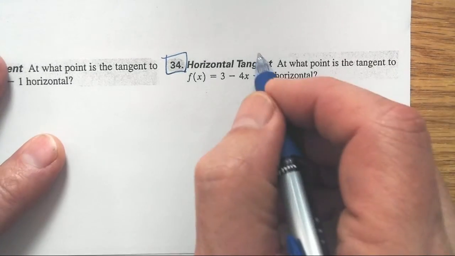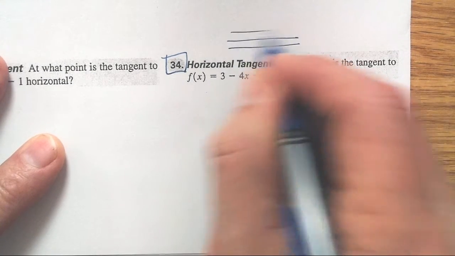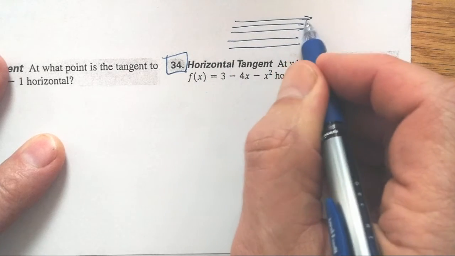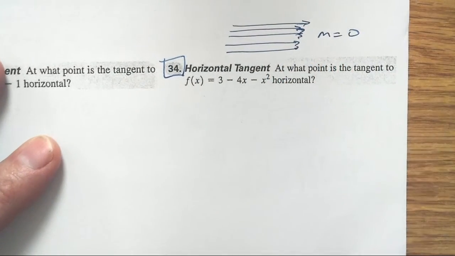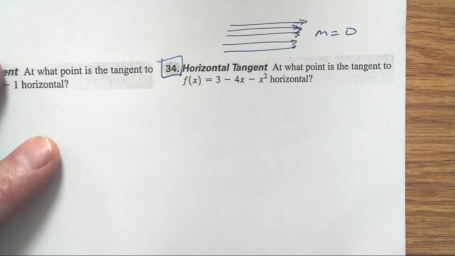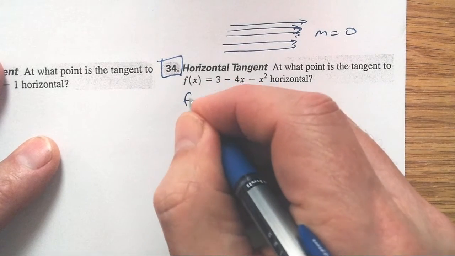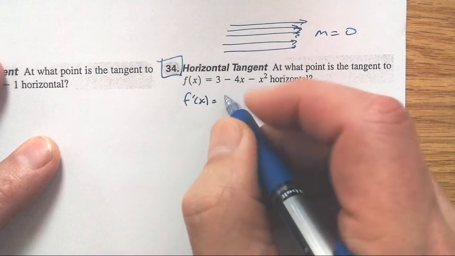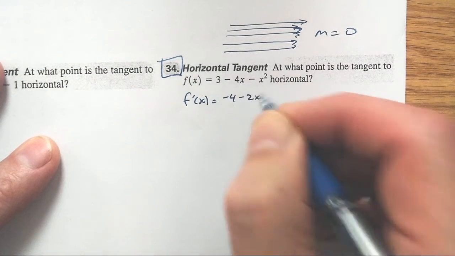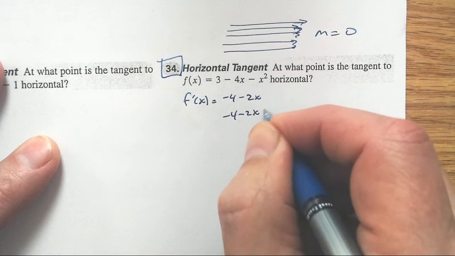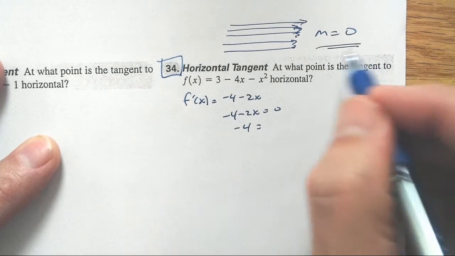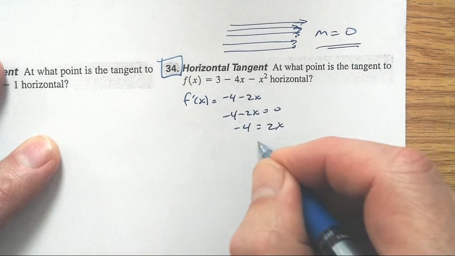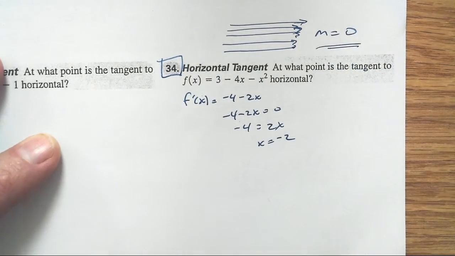Horizontal tangent line could look like this, or this, or this, or this, or this. Horizontal lines have a slope of 0. I think I want to find out when the slope is 0. f prime of x equals -4 minus 2x. Set that equal to 0. -4 equals 2x, x is -2.